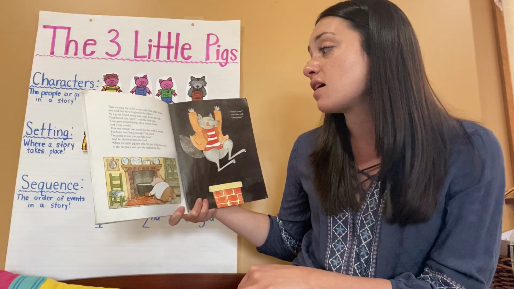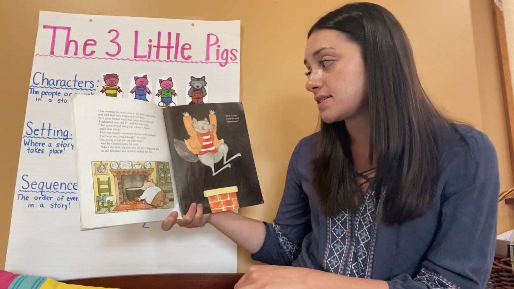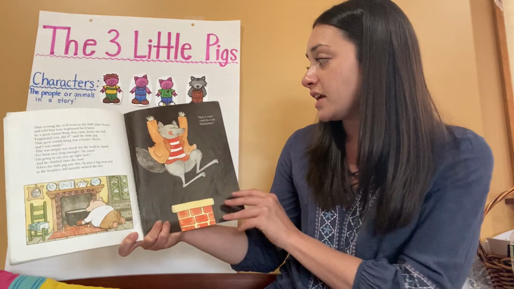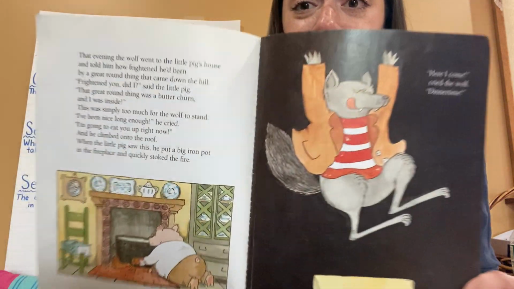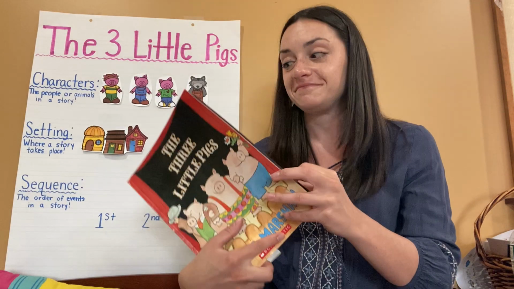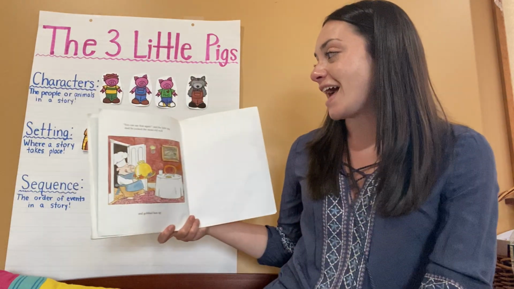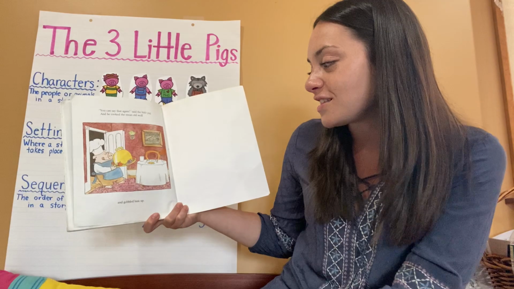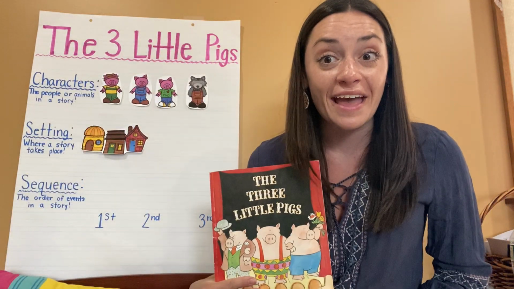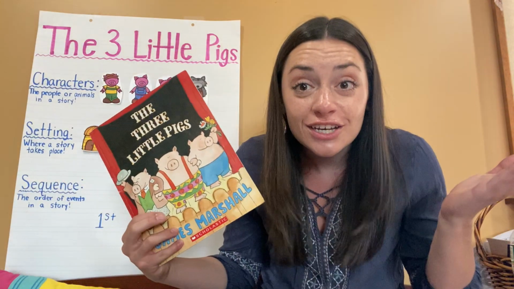And he climbed onto the roof. When the little pig saw this, he put a big iron pot in the fireplace and quickly started a fire. "Here I come," cried the wolf. "Dinner time!" What do you think is going to happen? "You can say that again," said the little pig, and he cooked the mean old wolf and gobbled him up. The end. So who tricked who in the end?